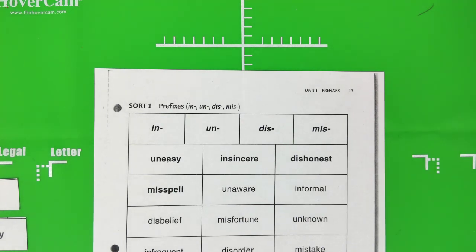Now what I would do if I were you, before I cut out any of my spelling words, I would go through and make sure that I underline the base word. Remember that the base word is a word that can be used in a sentence all by itself, and it doesn't have a prefix at the beginning or a suffix at the end. So let's look at your anchor words right here.